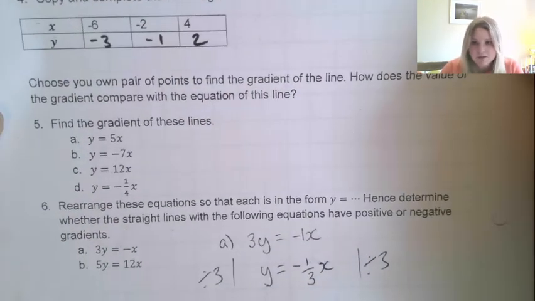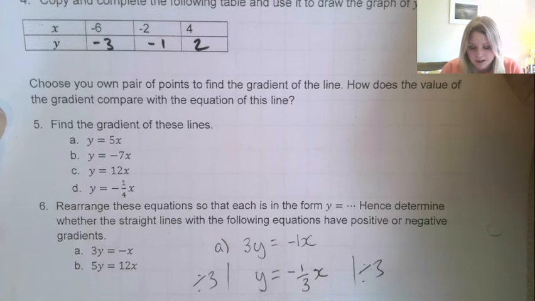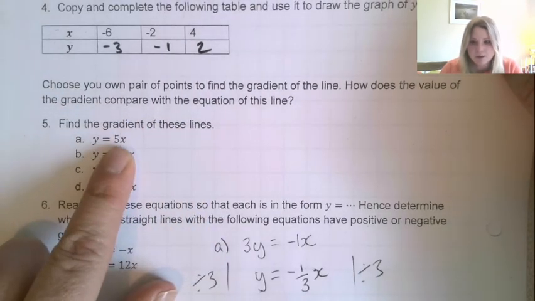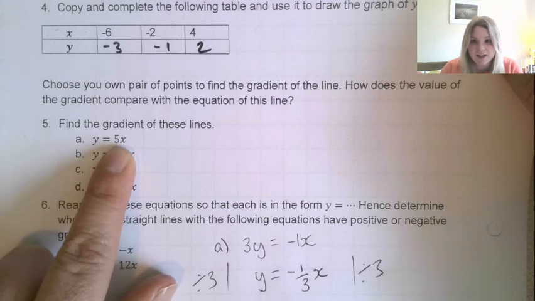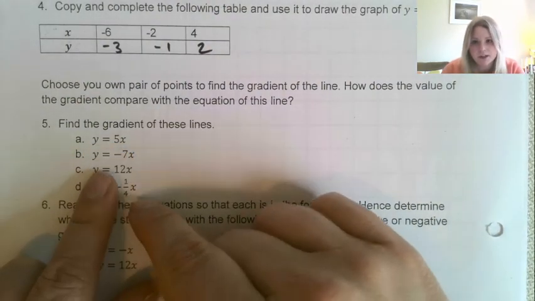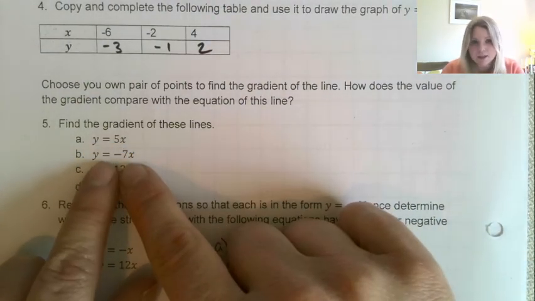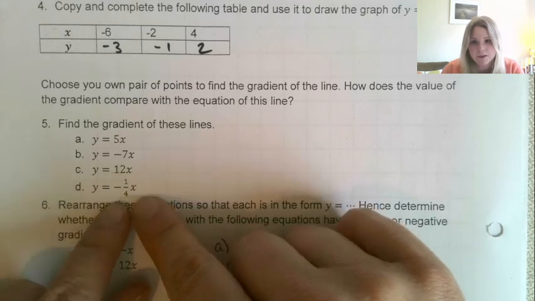So question 5, we had to find the gradient of these lines. So in this one, the gradient is 5. You're marking and correcting your work here, please. This one, the gradient is -7. This one, 12. And this one, -1/4.